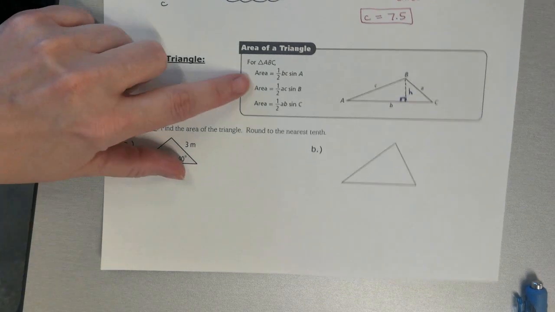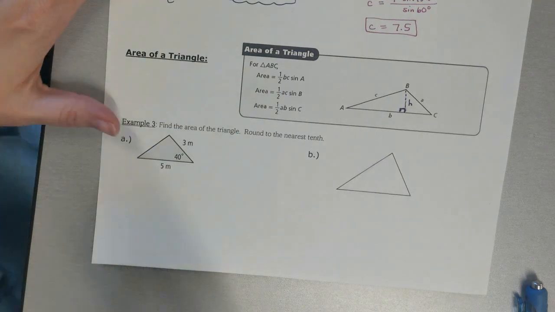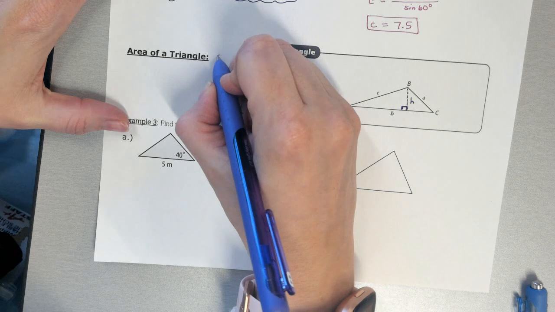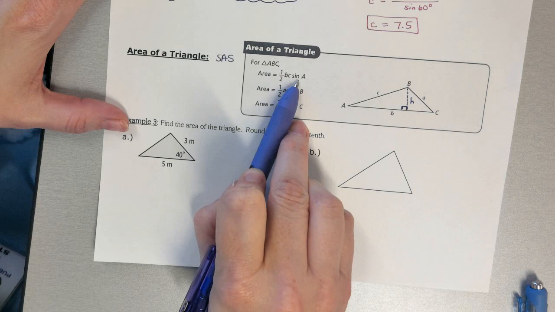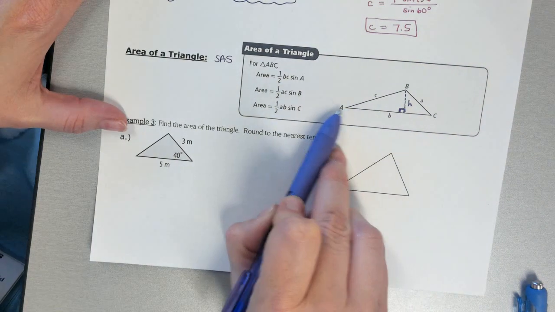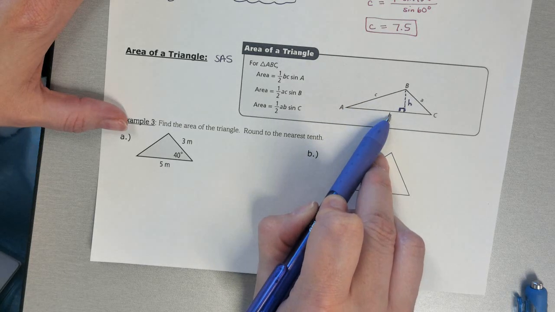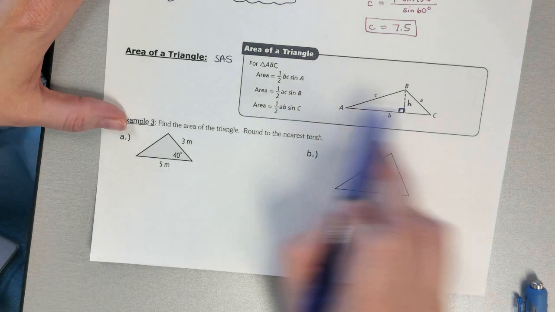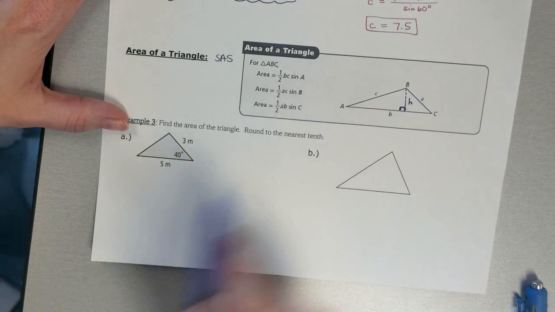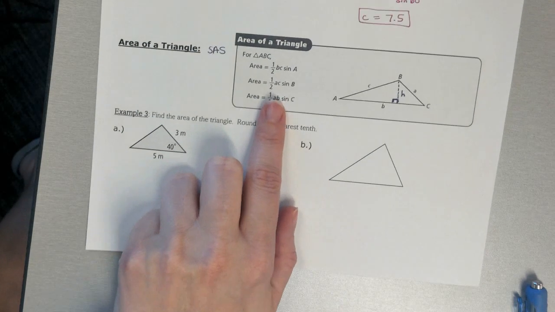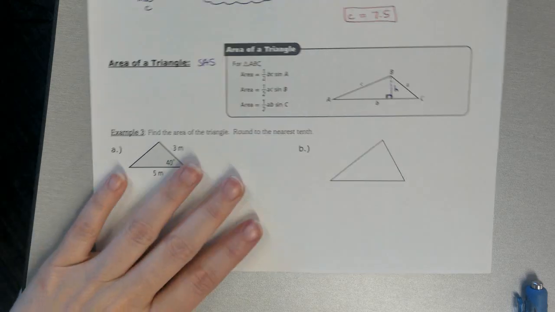So these are used to help you when you have a side angle side situation. Look here, you have B and C and the sine of A. So if you have B and C and A, you have side angle side. For A and C, the sine is of B, so you have side angle side. Here you have A and B, so side angle side. So these are equivalent equations. I'm actually going to talk to you about where they come from.